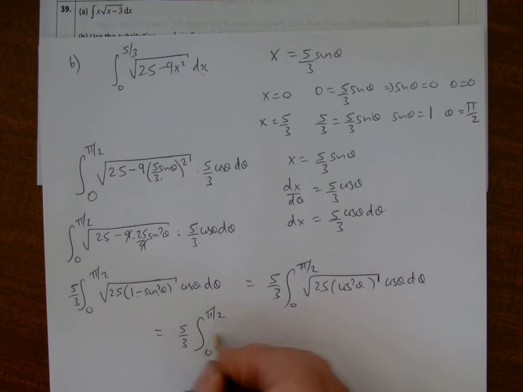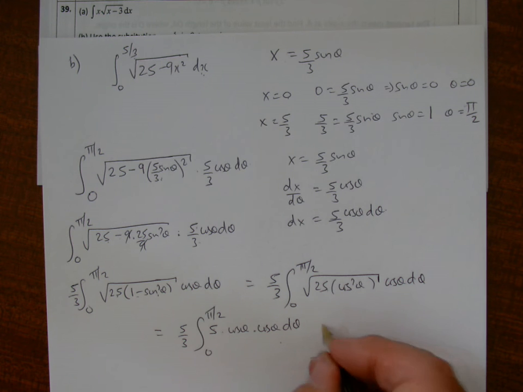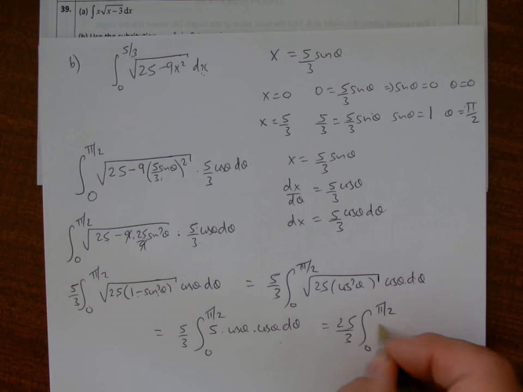Square root of 25 is 5, square root of cos squared is cos theta, times cos theta d theta. So 25 over 3 will go outside, and then cos times cos is cos squared theta d theta.